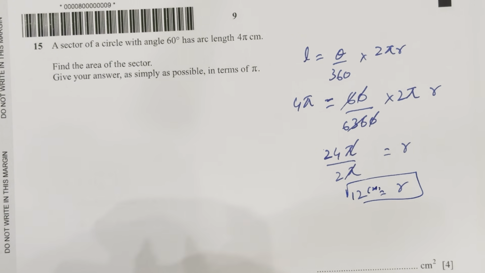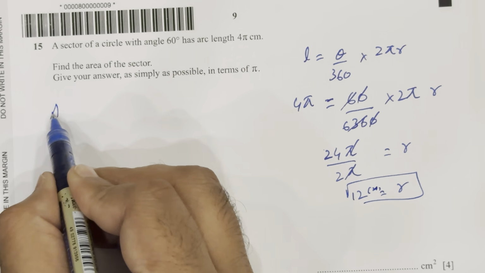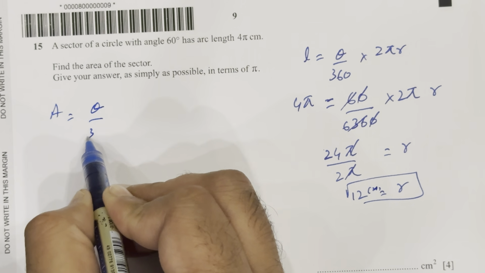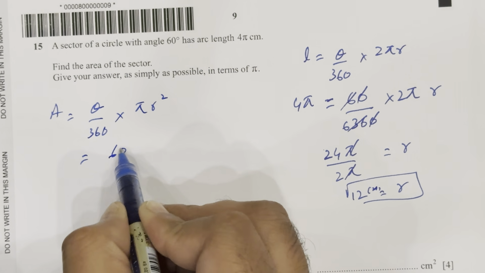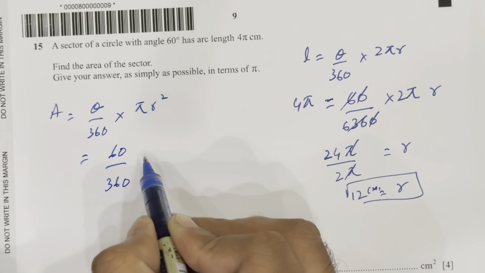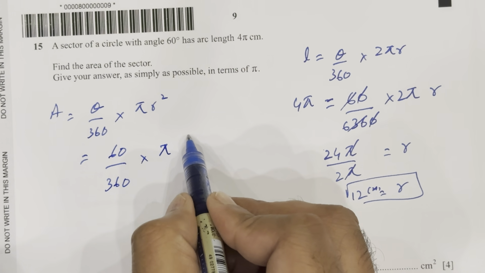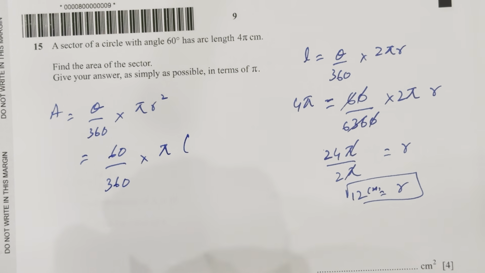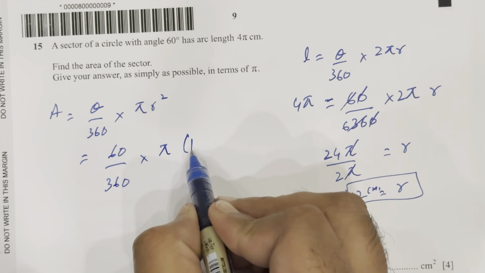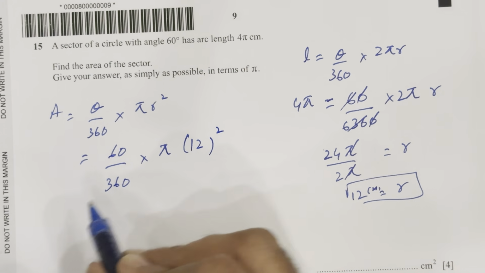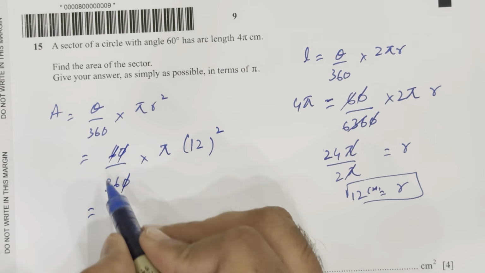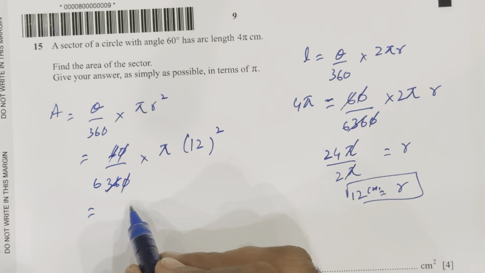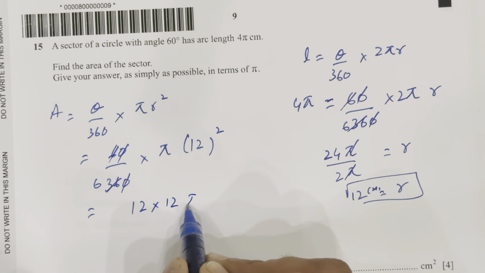Now you can find the area. We know that the area of a sector is equal to theta over 360 multiplied by pi r squared. Theta is 60, over 360, multiplied by pi, and the value of r is 12 squared. So you can solve it, 0 by 0, 6 by 6, and you know that 12 into 12 into pi.